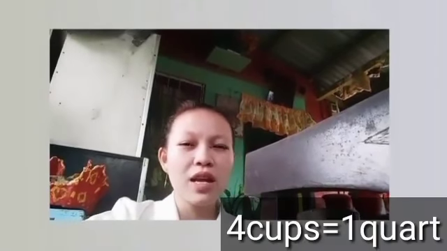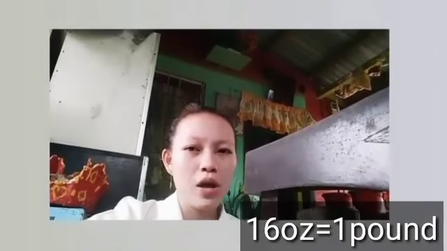3/4 cup plus 2 tablespoons is equal to 7/8 cup. 16 tablespoons is equal to 1 cup. 2 cups is equal to 1 pint. 4 cups is equal to 1 quart, and 16 ounces is equal to 1 cup.